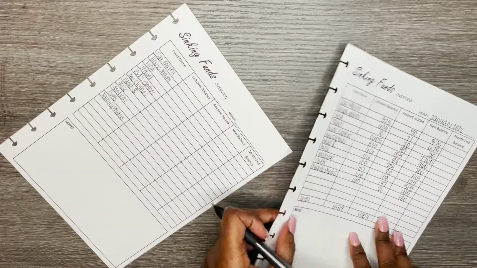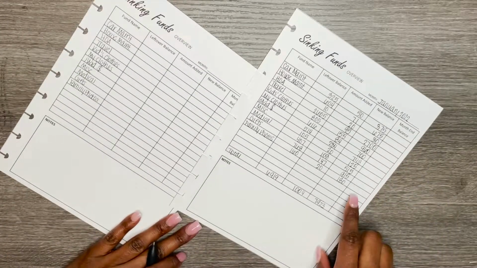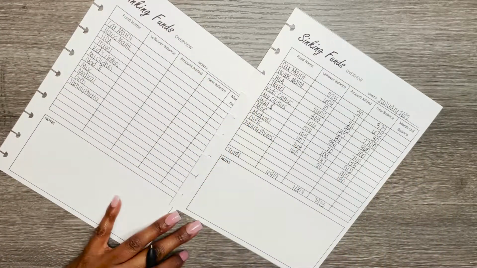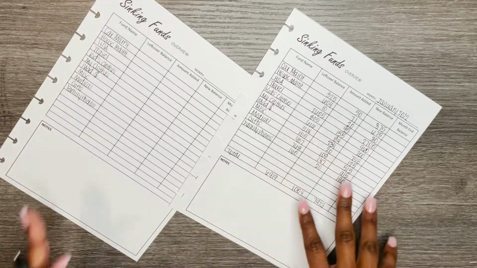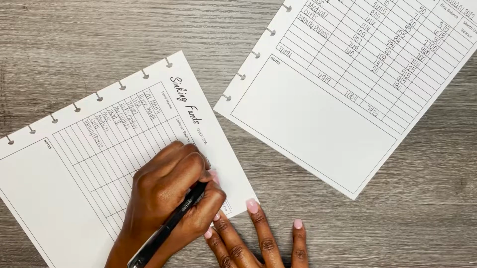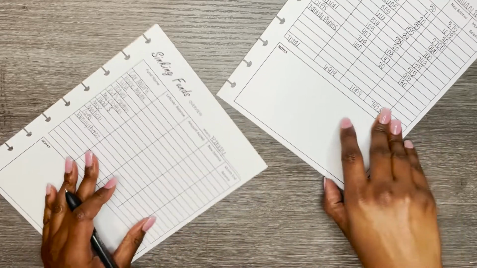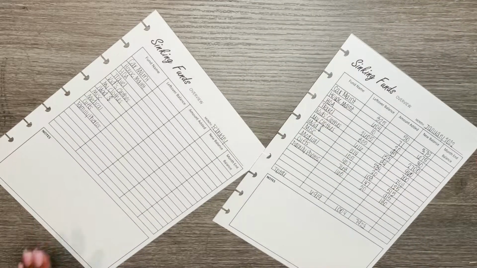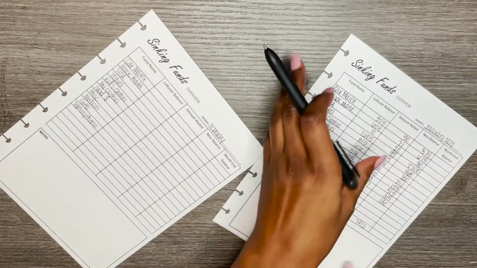All right, so I am going to fill out this month-end balance. This month-end balance is basically going to be the leftover balance, meaning the leftover balance from the previous month. Okay, so I'm actually going to fill these two out and then I'll fill this out later.